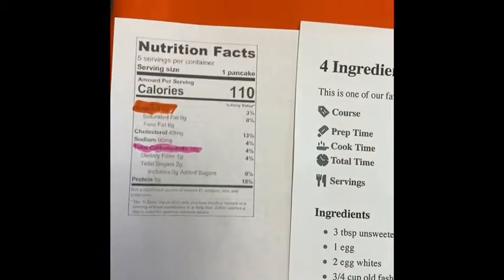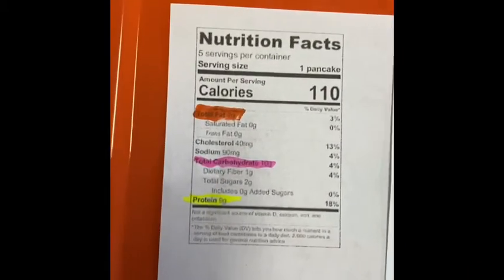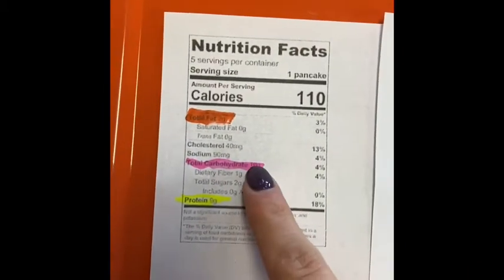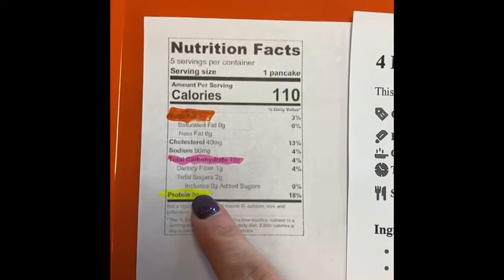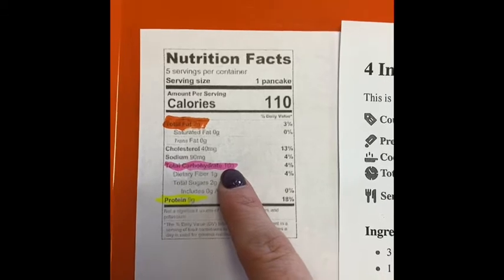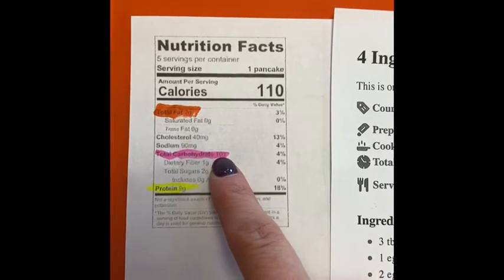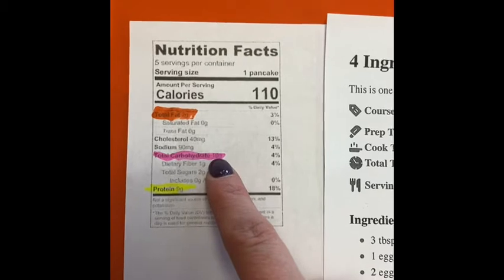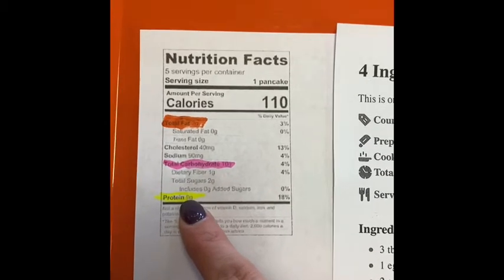So we have fats here, 2 grams, carbohydrates, 10 grams, and you have protein, 9 grams. So carbohydrates and proteins are calorically balanced. Each gram of carbohydrates is 4 calories. Each gram of protein is 4 calories.